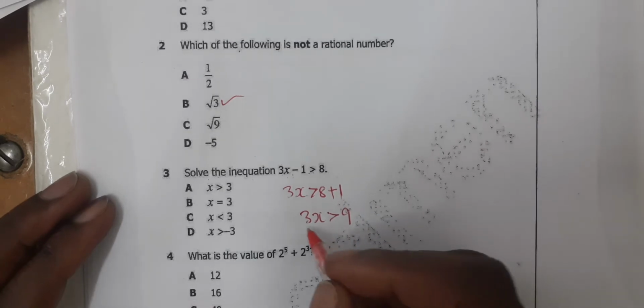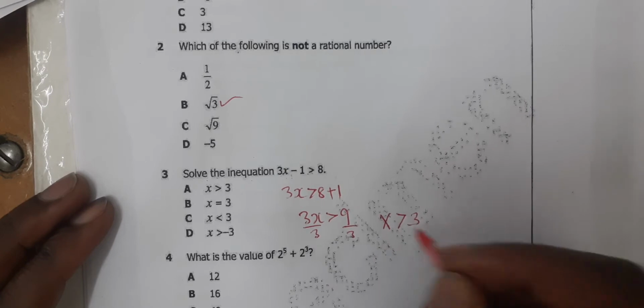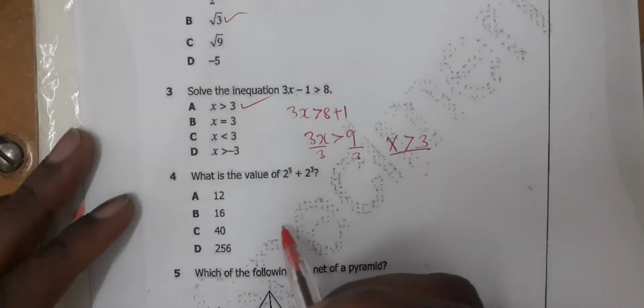Solve the inequation. So what are we supposed to do here? Here we say 3x. This one will come this side as a +1. So you have 3x = 9. So you divide both sides by 3. So you're going to have x = 3. Okay, do we have it? Yes, the first one. We'll come to question 4.